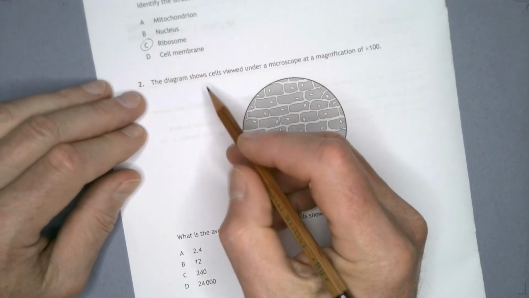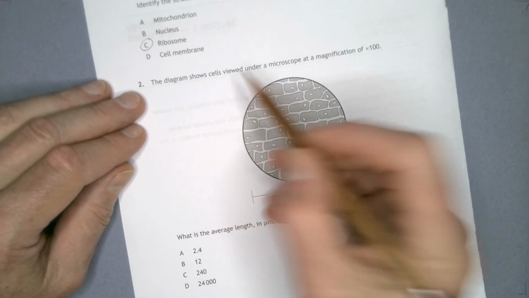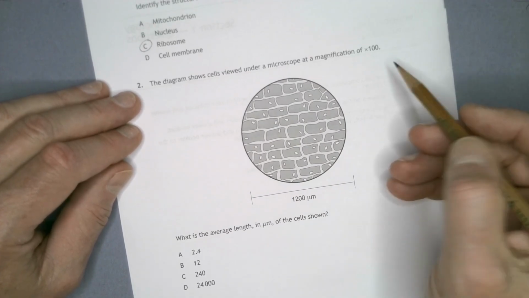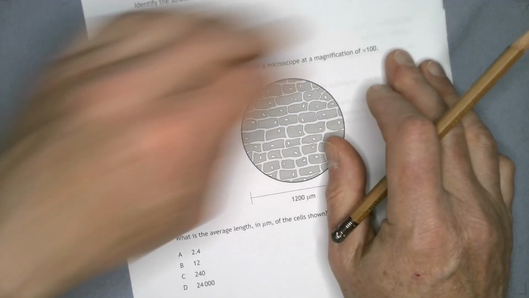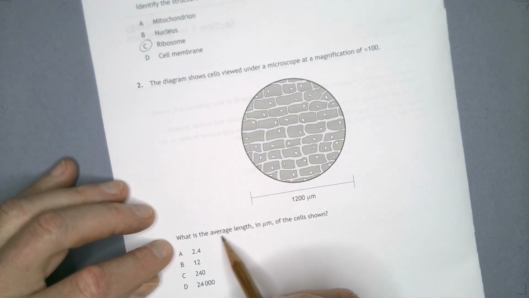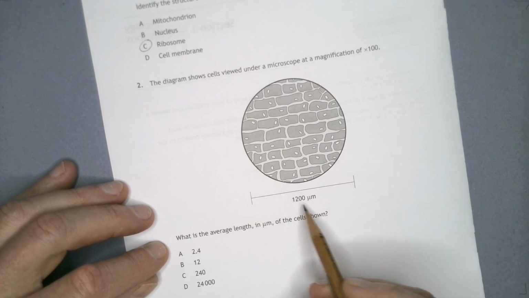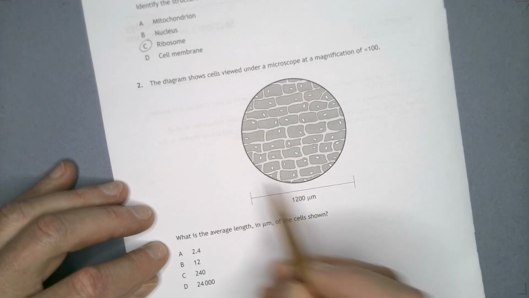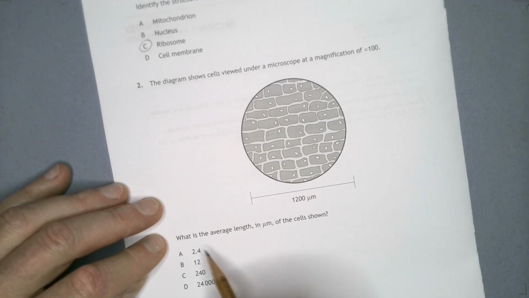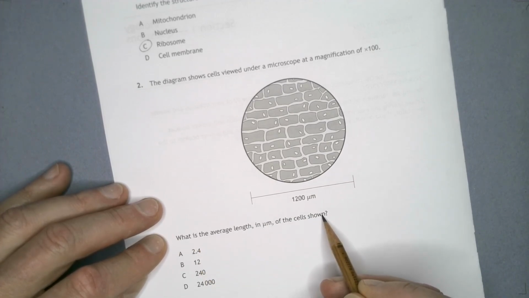Question 2. The diagram shows cells viewed under a microscope at a magnification of 100 times. Okay, we're given a number there, but I think we don't need to worry about it. So we're given a field of view. We're given a picture of little cells. We've got a measurement across the field of view. This is a very traditional question in National 5 biology. And they're asking us what's the average length in micrometers of the cells shown.